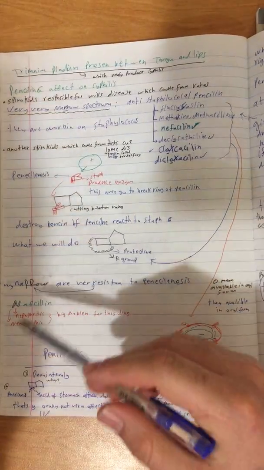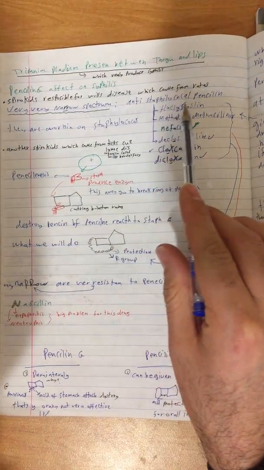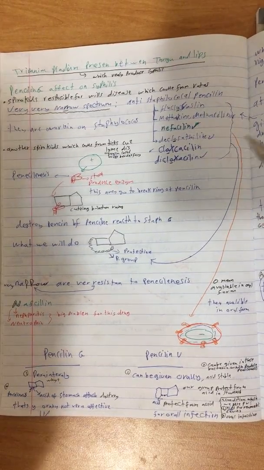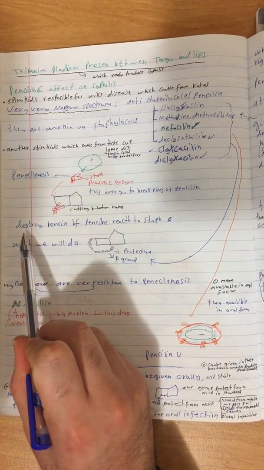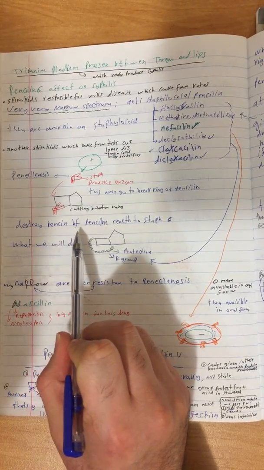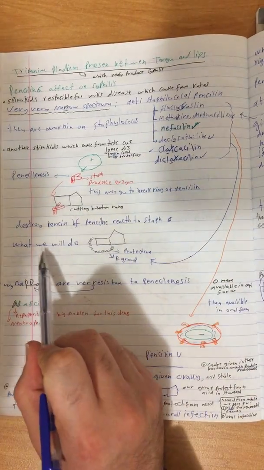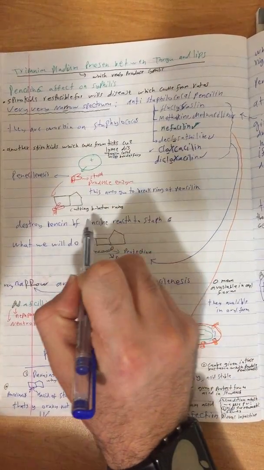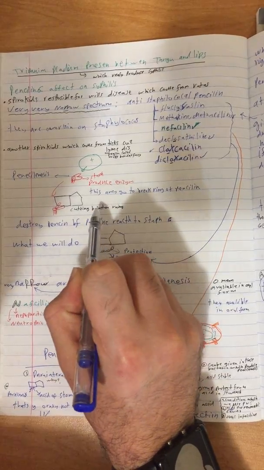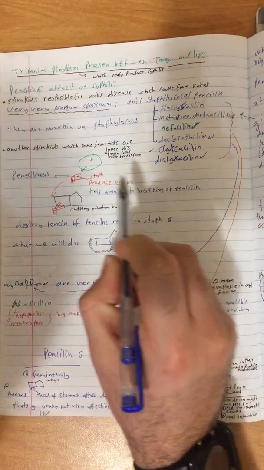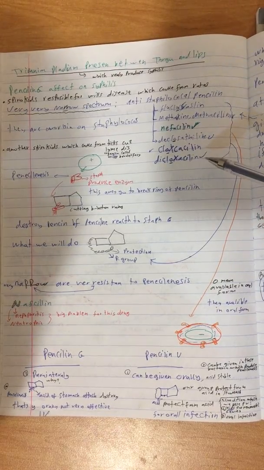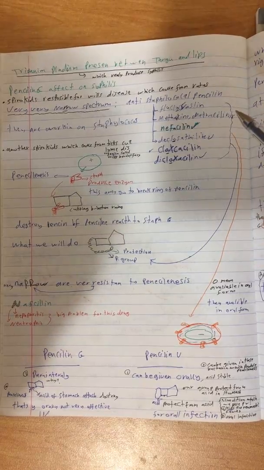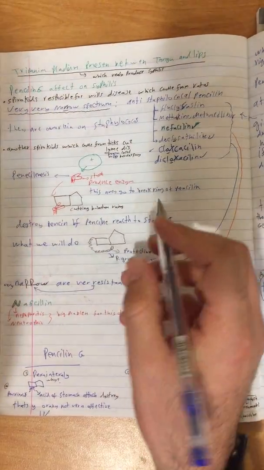So in this case we will move to what? To anti-staphylococcal penicillin, which are these drugs. So what will we do? For the protection of the ring of the penicillin, we will give these drugs: cloxacillin, dicloxacillin, nafcillin, or flucloxacillin.